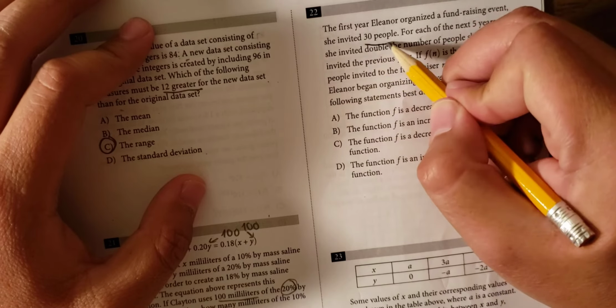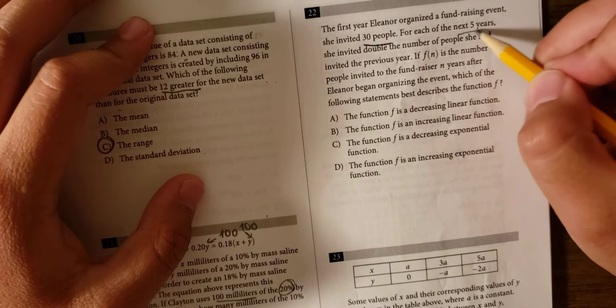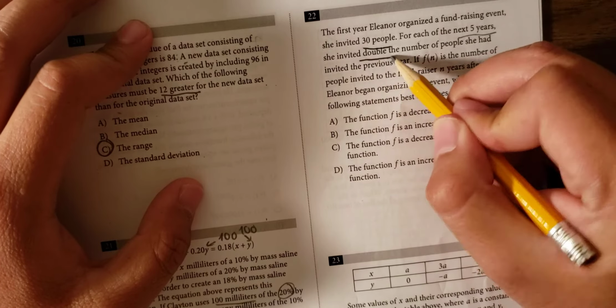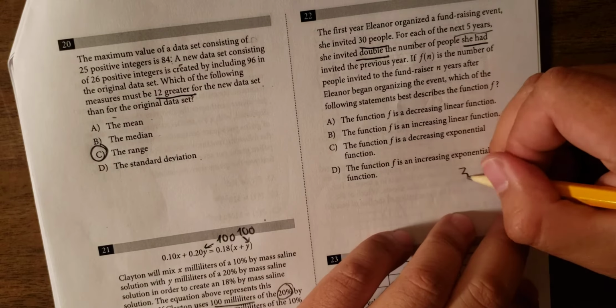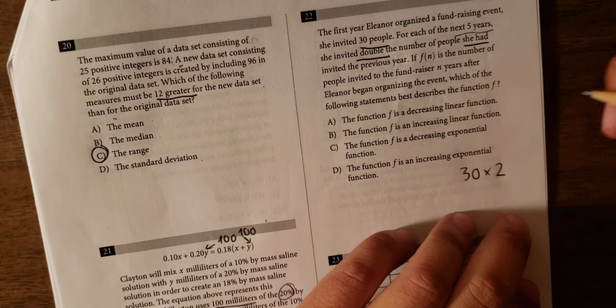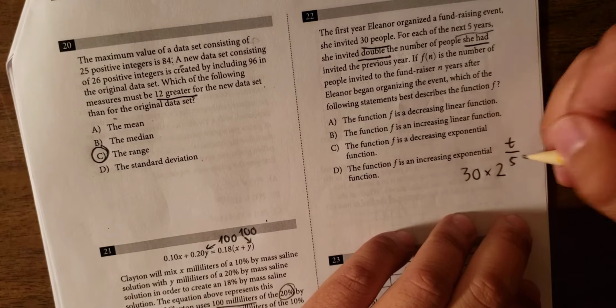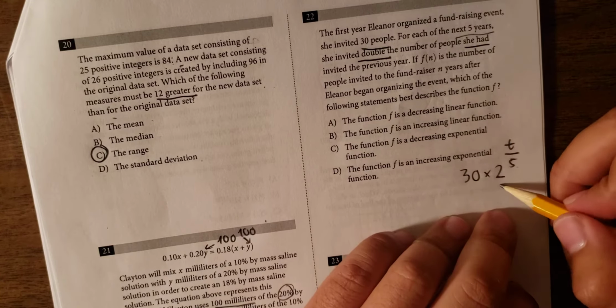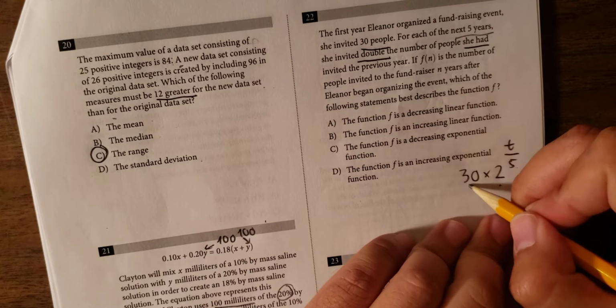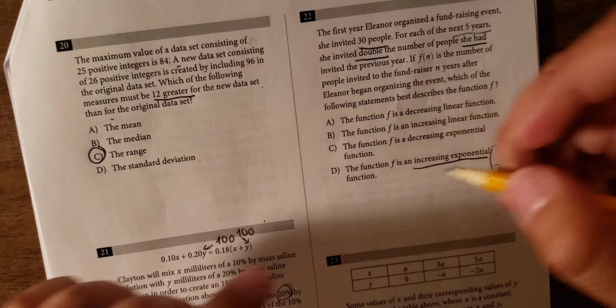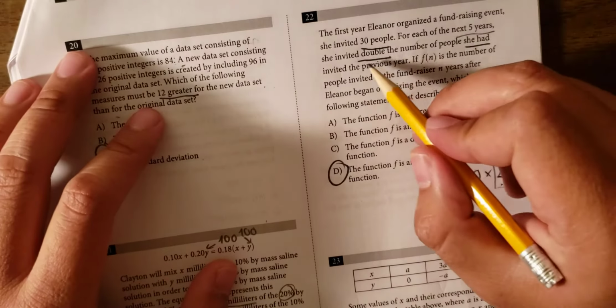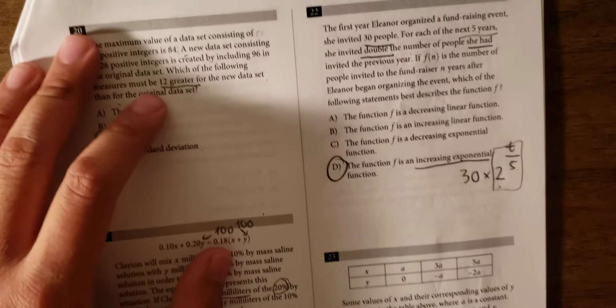So she invites 30 people. After the next 5 years, she invites double the number, so the number is like 30 multiplied by 2, and we have t divided by 5. Every 5 years, she will double the number of people. This one is about exponents and they will increase, so that's about D, because we need to double. Double means more people.